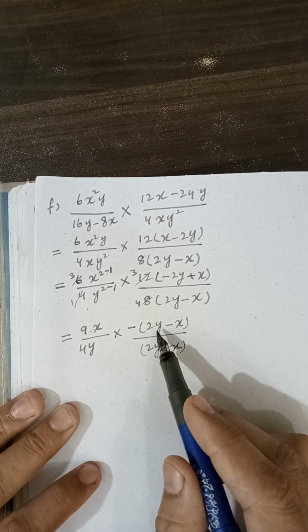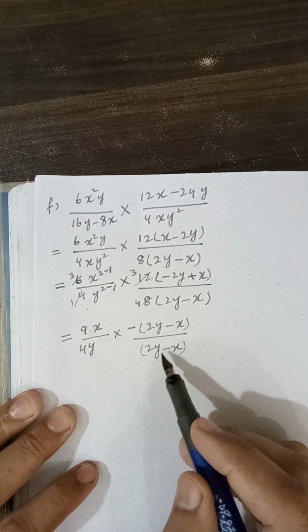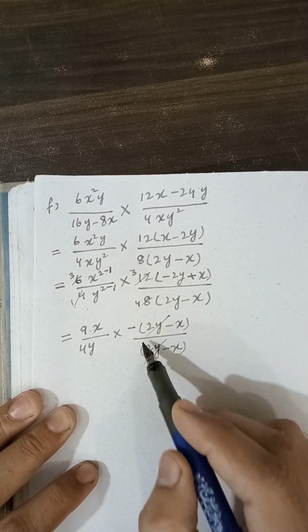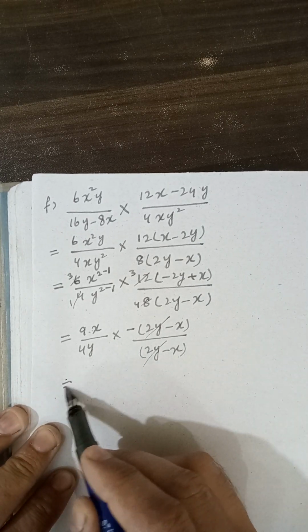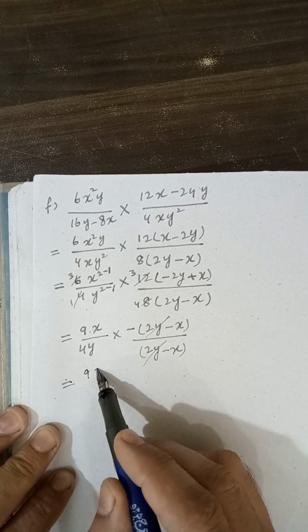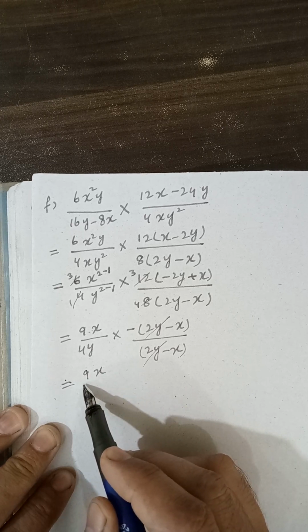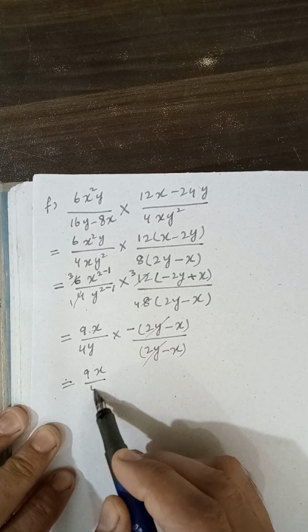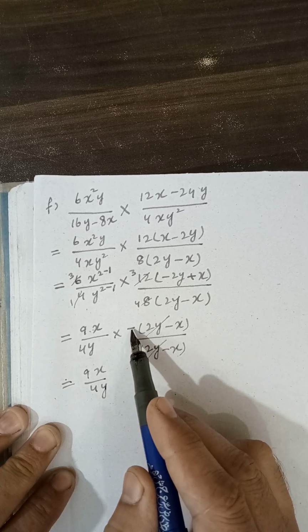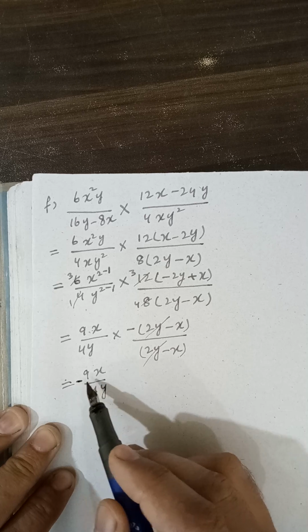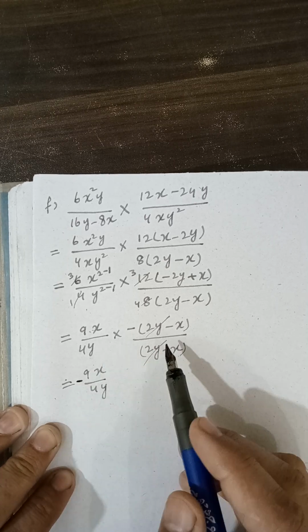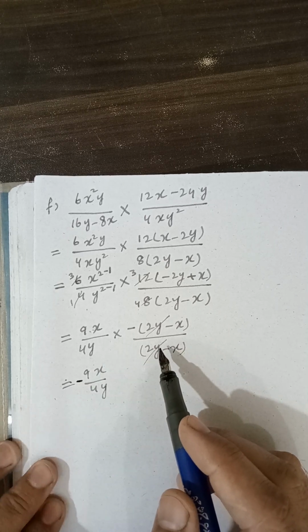Now you see that 2y minus x and 2y minus x are the same in the denominator and in the numerator, so you can cancel these. Now our answer is 9x over 4y. This minus can be written here because it is being multiplied by the whole fraction, so you write it here.